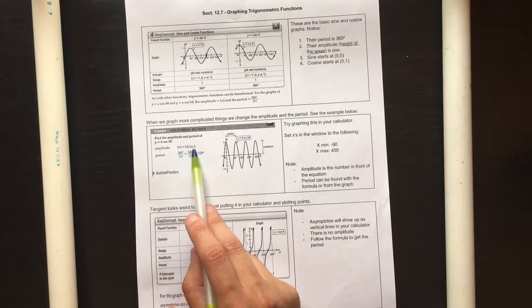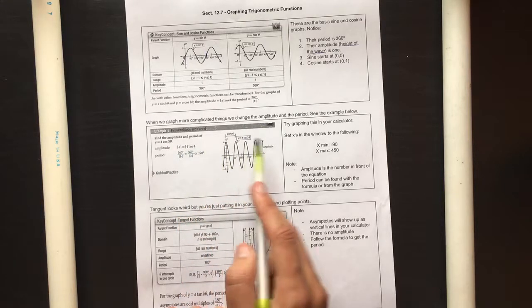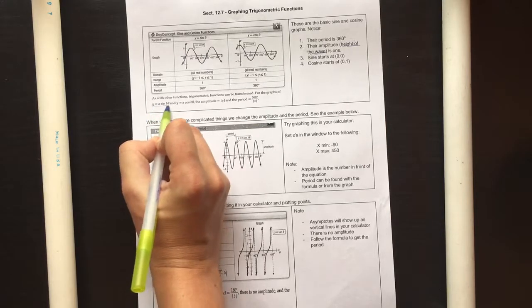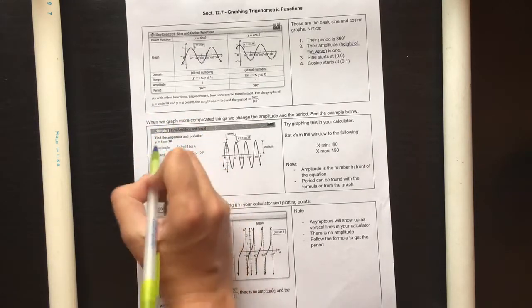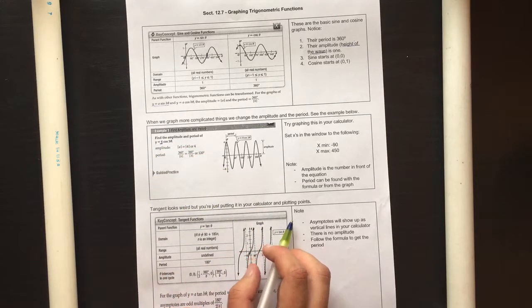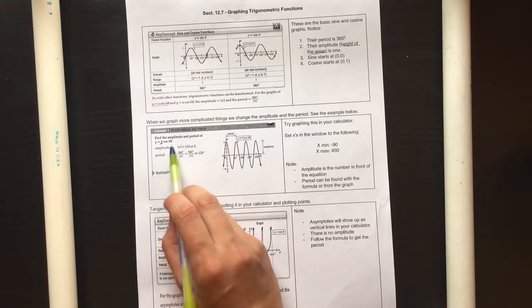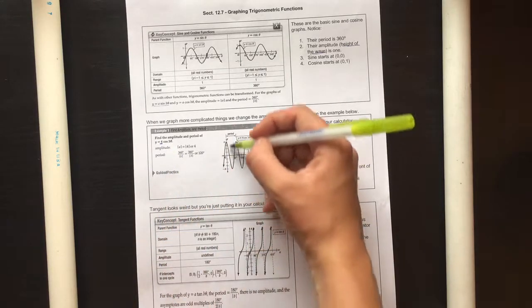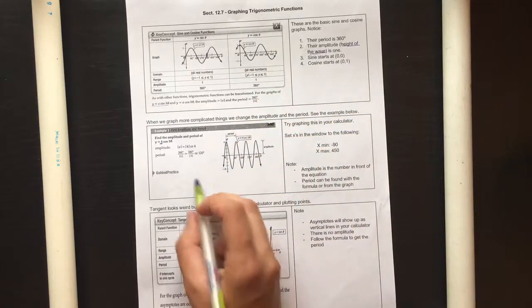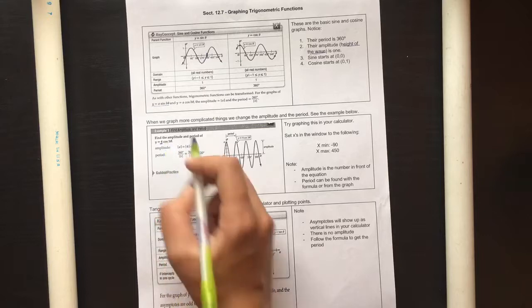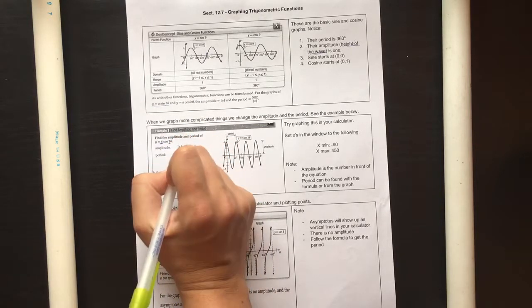So the amplitude is going to be 4 because, remember from up here, a is that number out front. So our amplitude is 4. That is the coefficient out front. And remember, amplitude is how much it's going up and down. Period: our b is 3 right here. That's the number before theta.